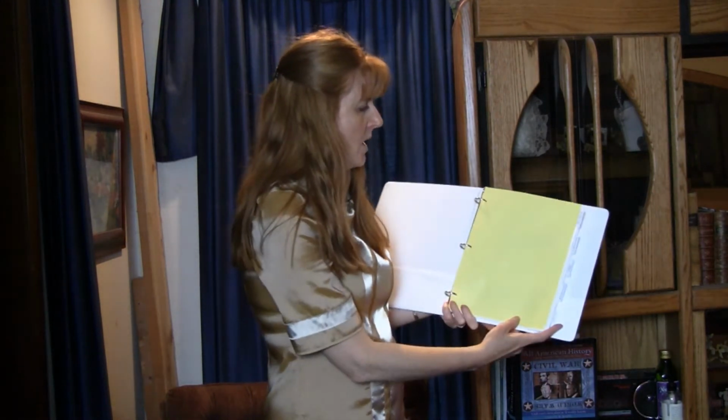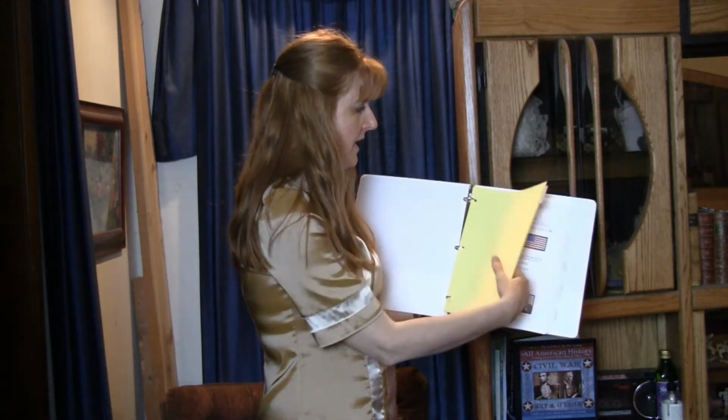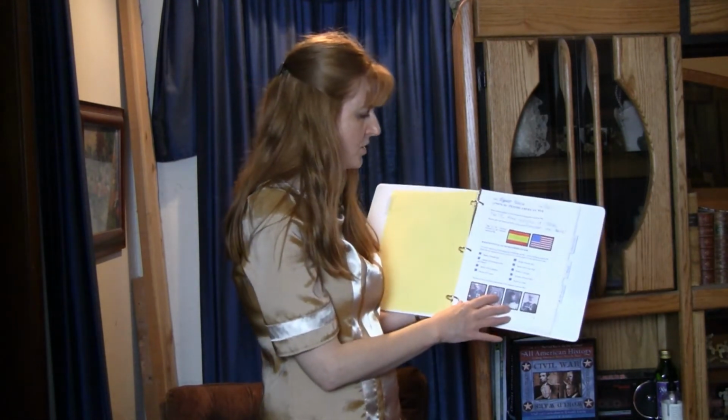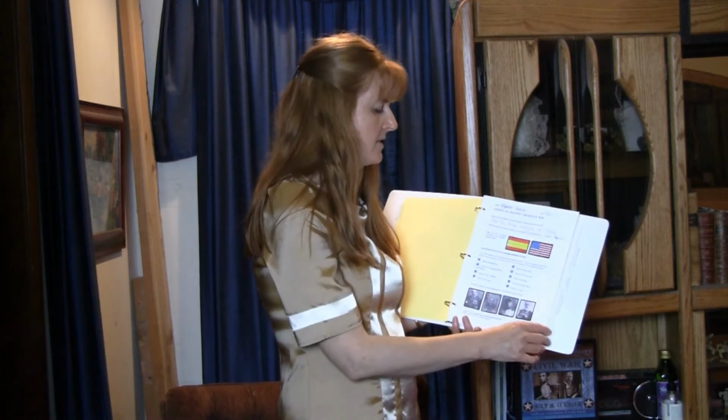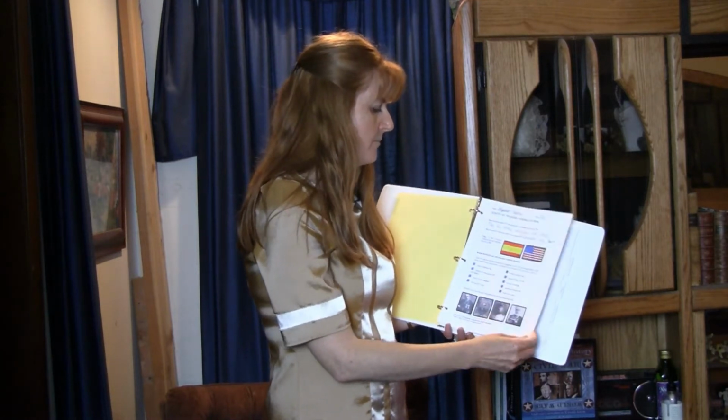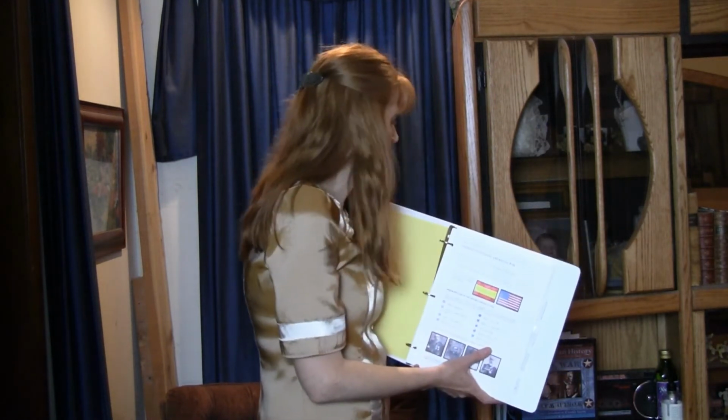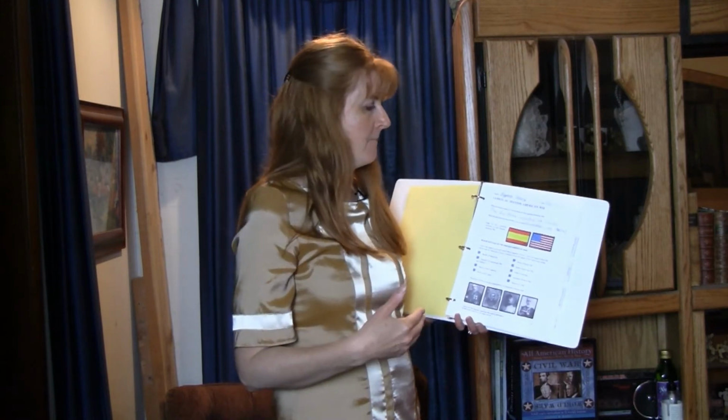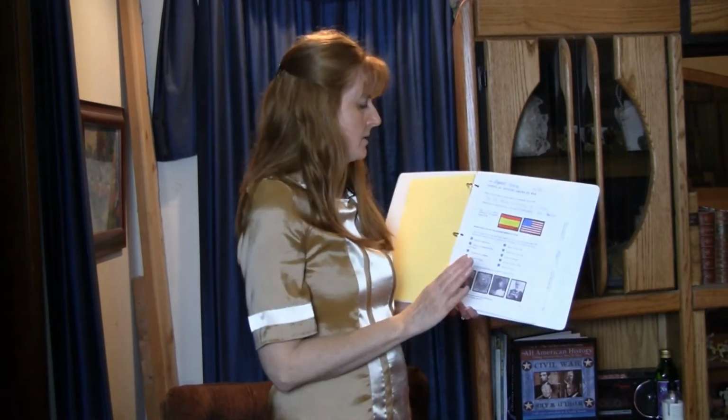Okay, so you have the Gilded Age as the first section, and I got these pages from All American History, Volume 2, that we are using, and it is for junior high and high school level. So we're talking from the Spanish-American War all the way to the present day, okay? And so it's basically after the Civil War.